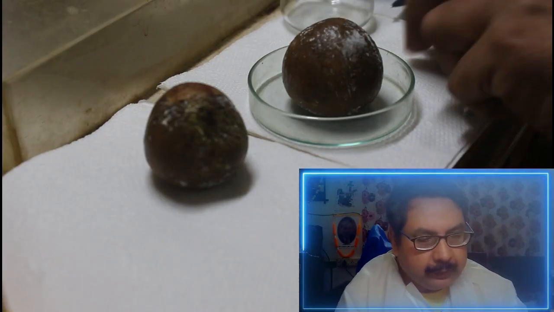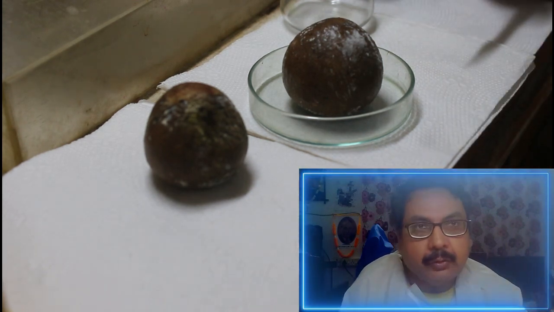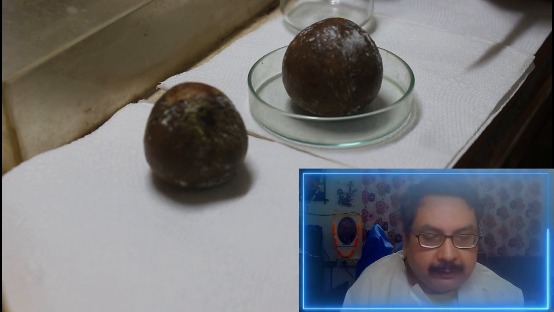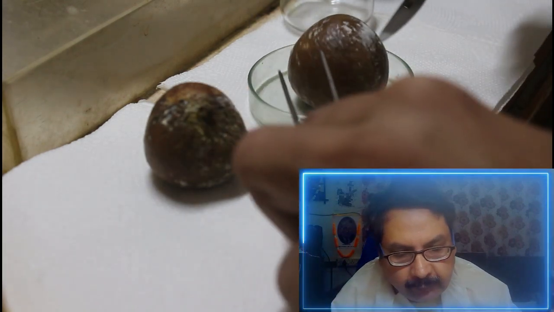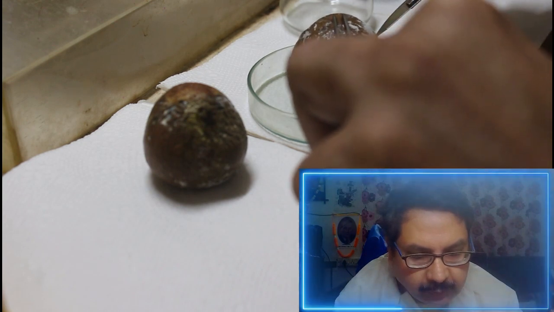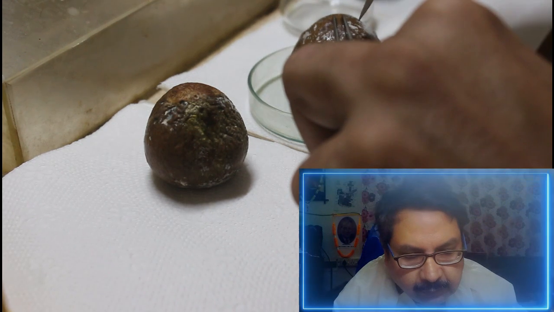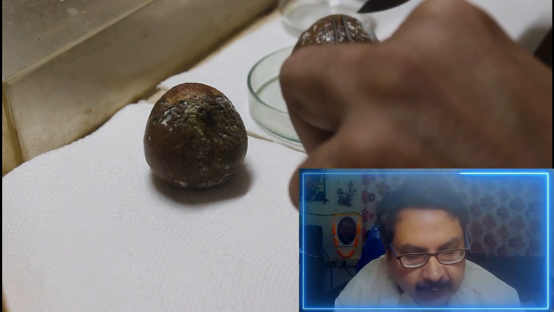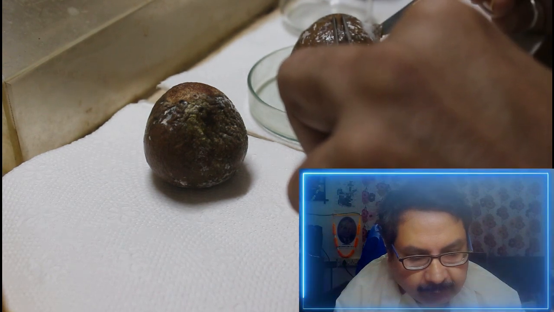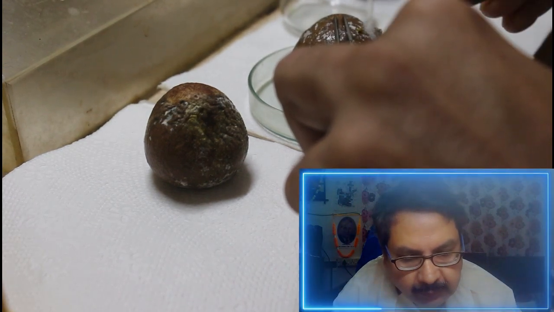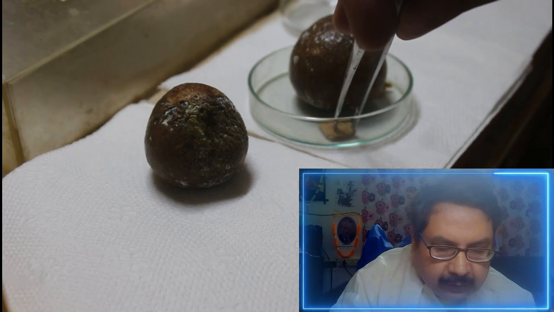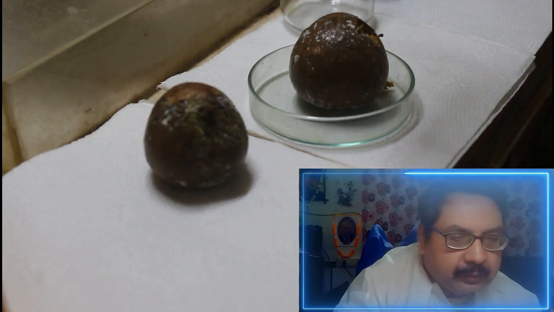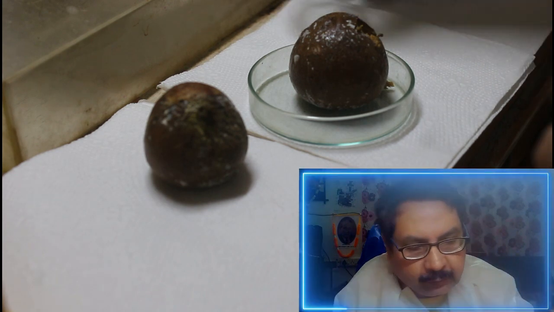So we are now ready to excavate the fungus. As you can see, the total host is there. We are going to excavate the fungus with just a scalpel and a forceps. The host is very soft actually, so it won't be difficult to acquire the fungus. Excavation will not be very difficult. With the help of a scalpel we can excavate the fungus. Just take out the upper skin and the fungus is out. We should take a little bit of the host also.